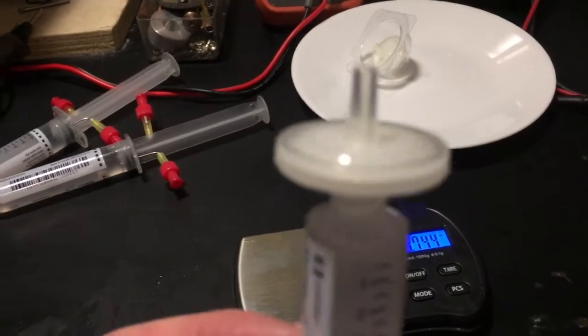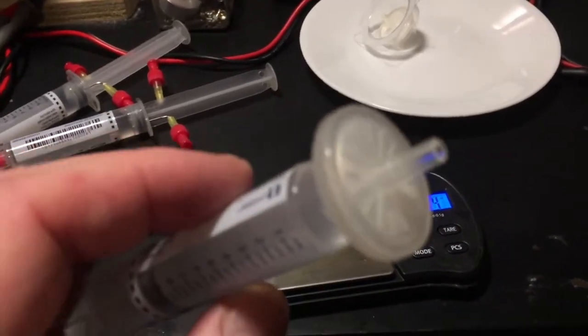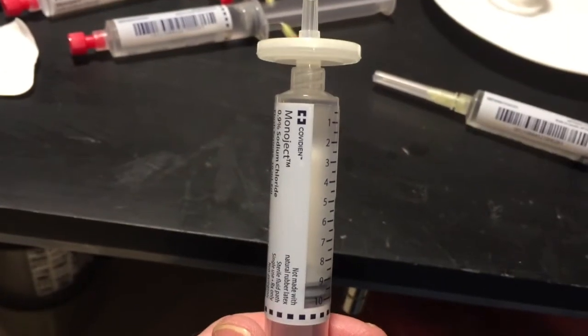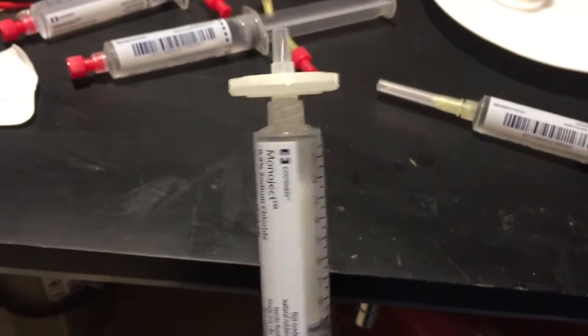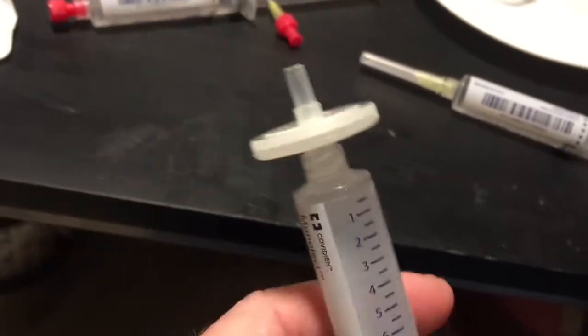Ambient pressures of the human body will not produce this. Therefore, it is truly an effective barrier, ionic or otherwise. Okay, again showing that there is no permeation even after 30 ounces of force through this 0.22 micron filter.